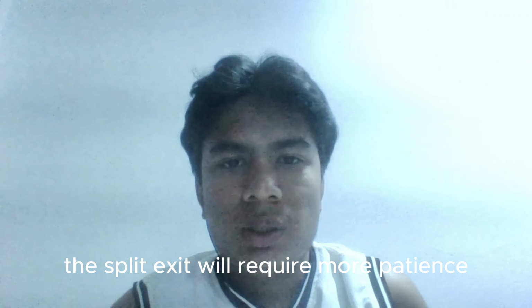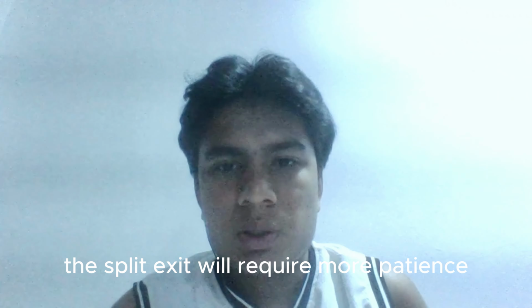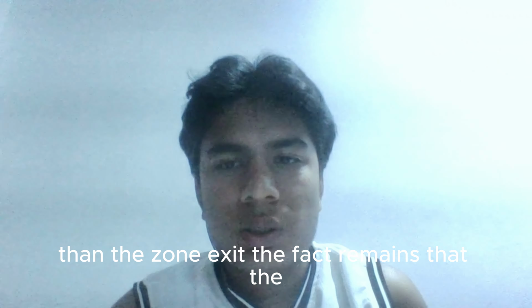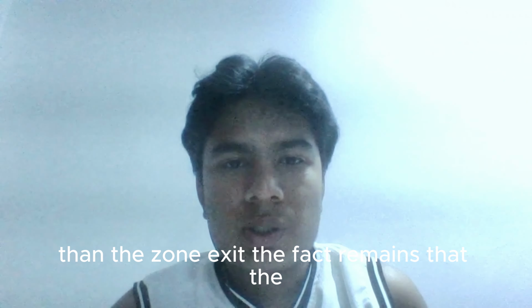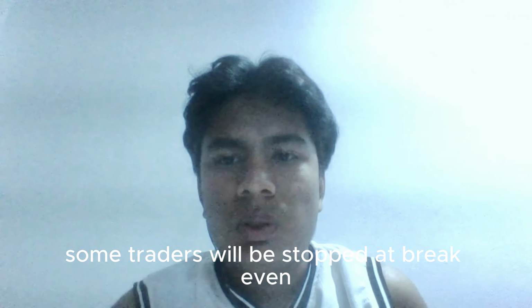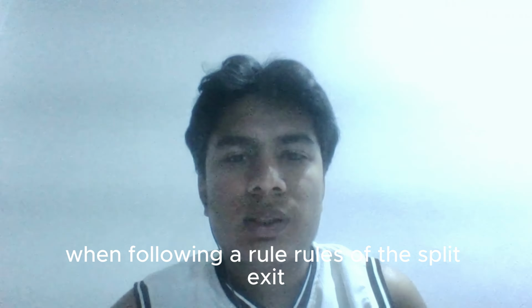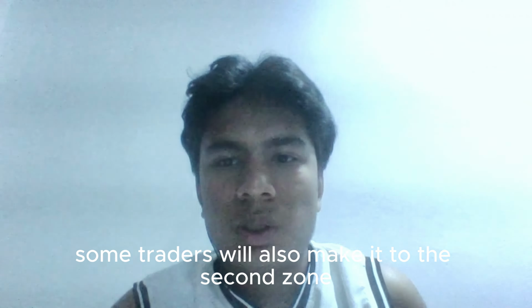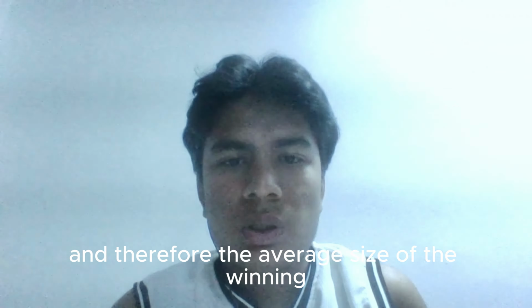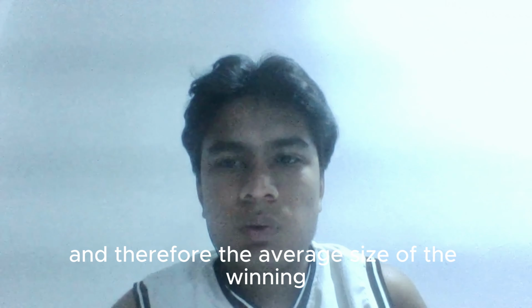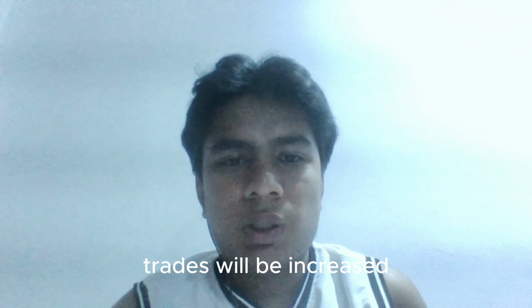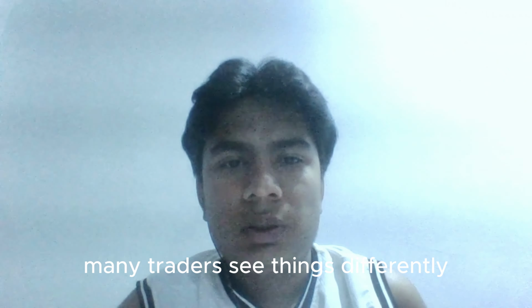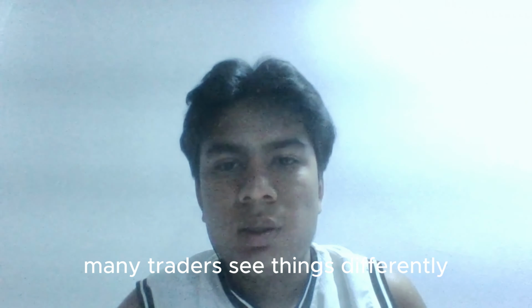The split exit will require more patience than the zone exit. The fact remains that some trades will be stopped at break even when following the rules of the split exit. However, obviously some trades will also make it to the second zone and therefore the average size of the winning trades will be increased. Many traders see things differently.